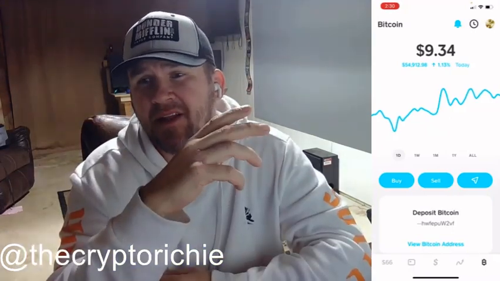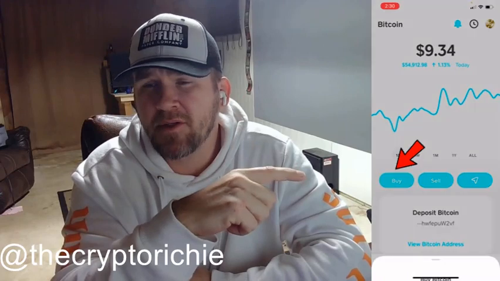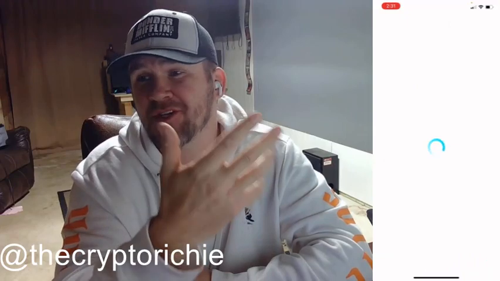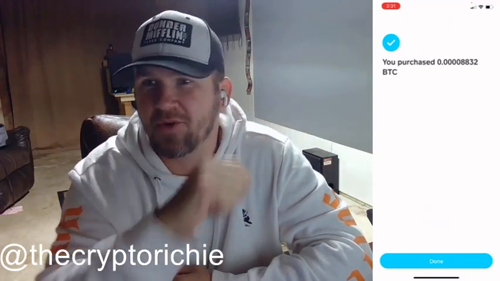Alright guys, now that is out of the way, we're going to go ahead and hit the buy button. We're going to go ahead and put a small amount, so go ahead and hit the 3 dotted lines, and then we're just going to put in $5 to show you guys how to do it. Hit next, and then we're going to wait, and then this is where we're going to put in our PIN code that you previously set up. Obviously, I'm not going to show it on camera, and then hit confirm, and then you have just bought $5 worth of Bitcoin, and hit done. And just like that, we are the proud owners of some Bitcoin.